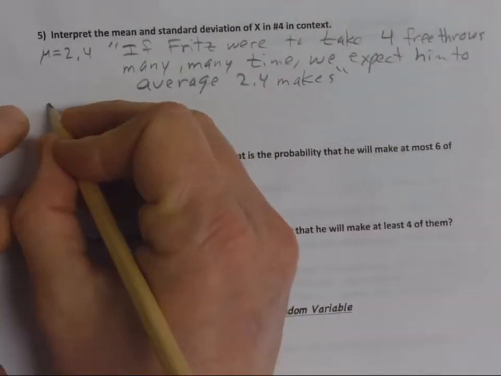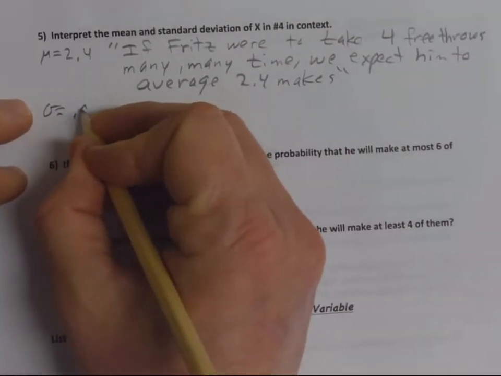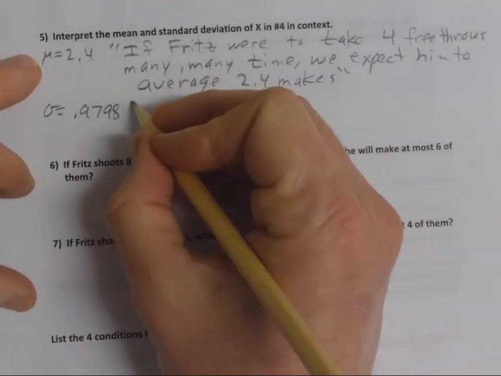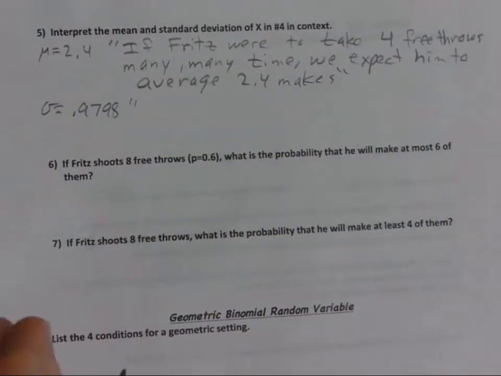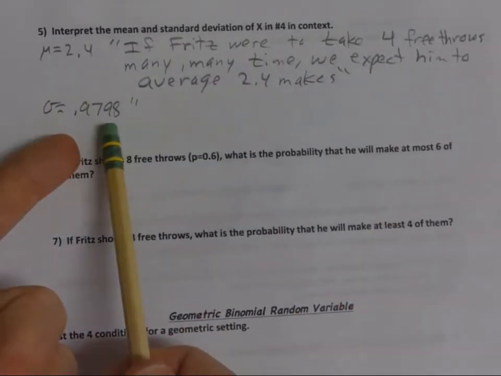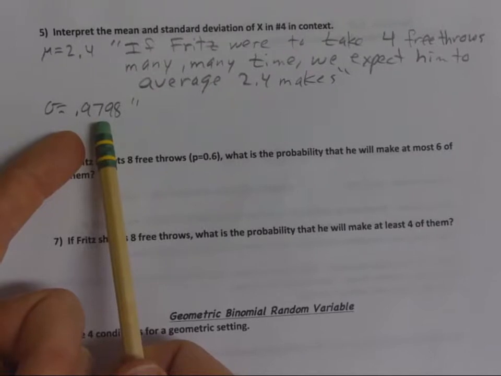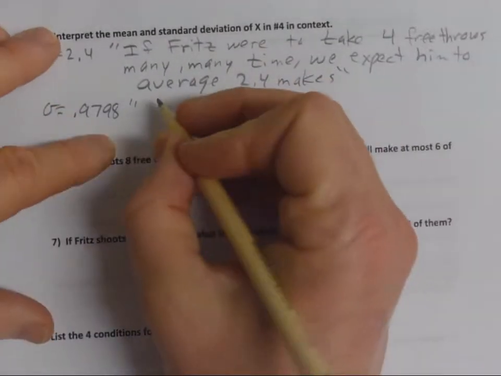The standard deviation in context, in this case 0.9798, I will round that to, stating what is the meaning of it in context. Well, this is the average amount that our points are varying from the middle. And so we have to say that in context.